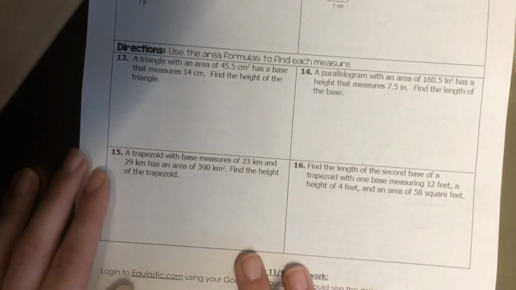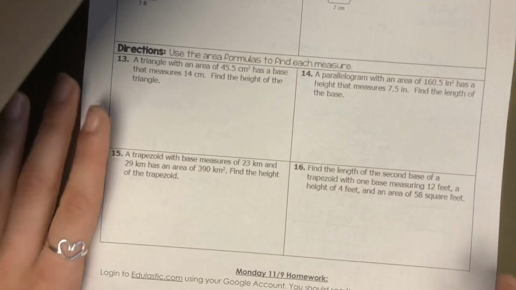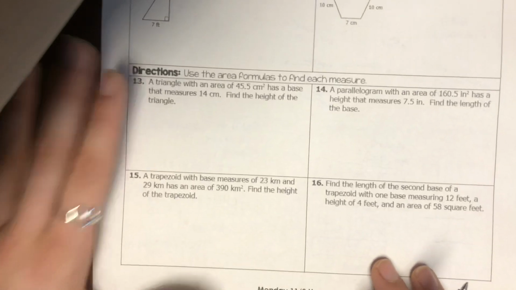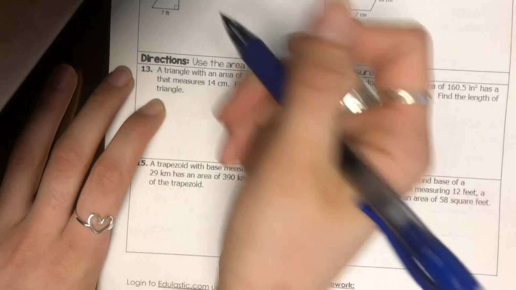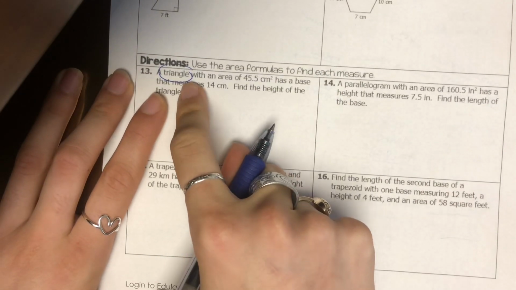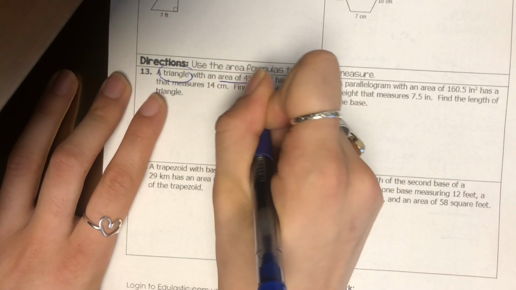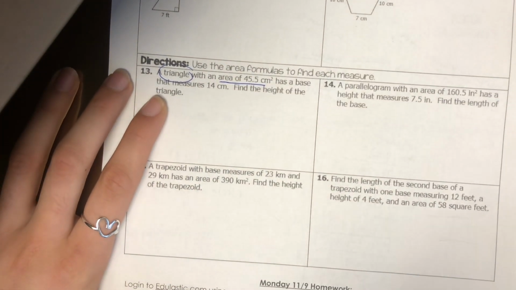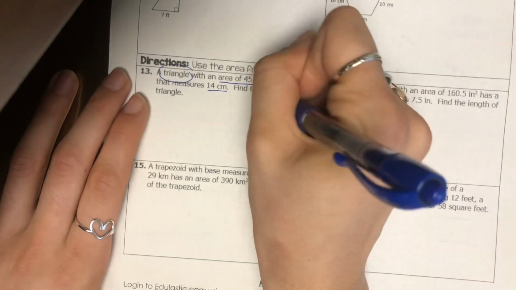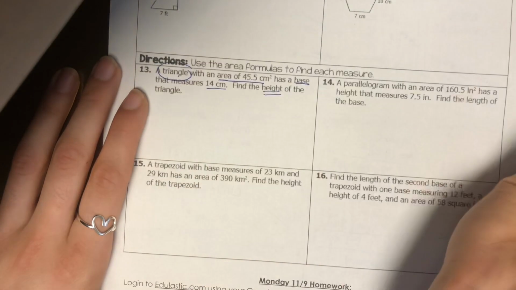All right, these word problems look a little tricky, but it's kind of the same thing we've already been doing. So let's pull out the important information for number 13. We have a triangle. That's very important. That tells us what formula we're going to use. With an area of 45.5 and a base that measures 14 centimeters. Find the height. All right, so we know we're using triangle.